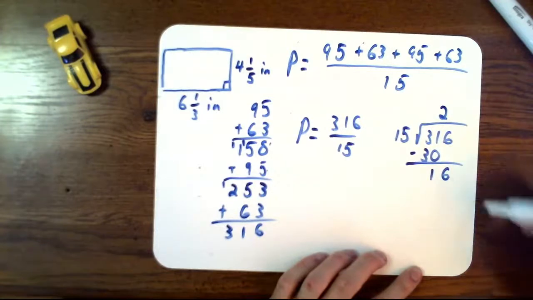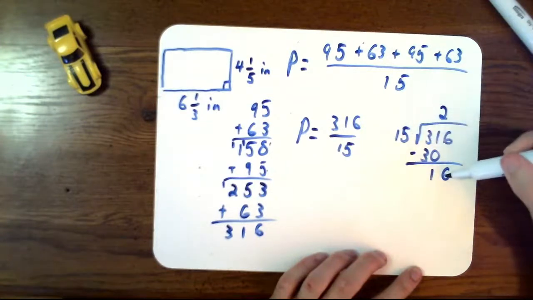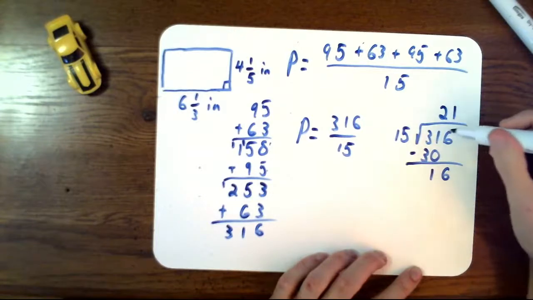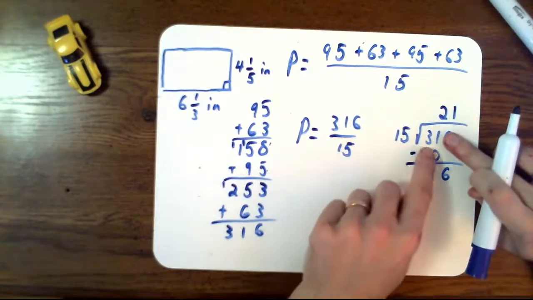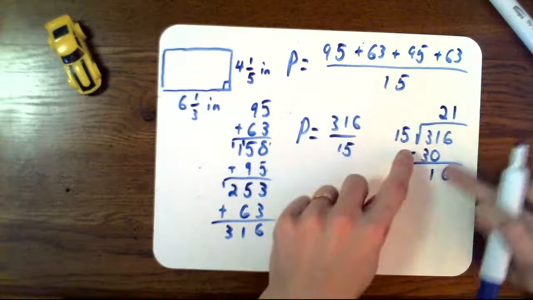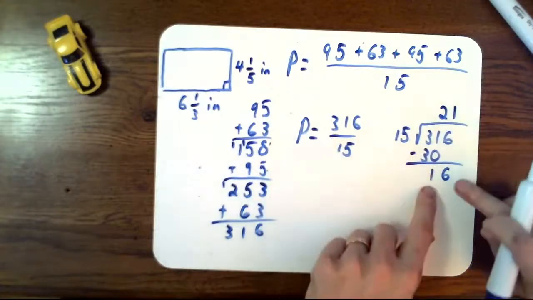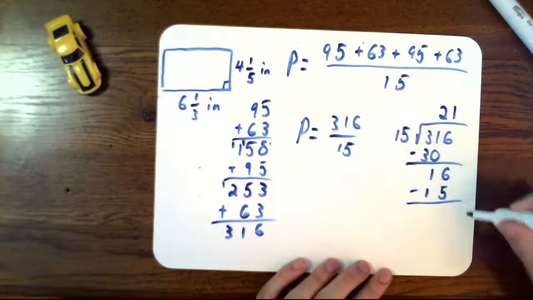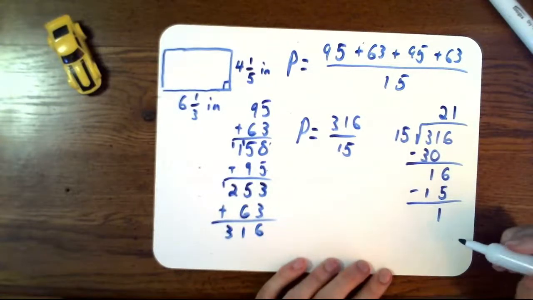Carry this down. How many times can 15 go into 16? It can only go in 1 time. Notice how I'm lining this up. 15 can go into 30 twice. Do that. And now 15 can go into 16, so I go to the next place. Take 15 off. I have 1 left over.